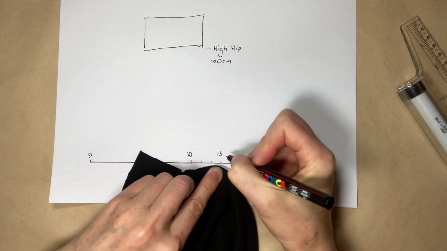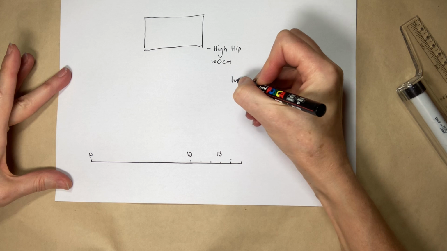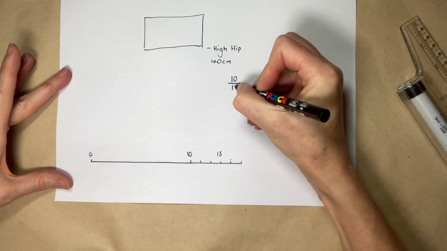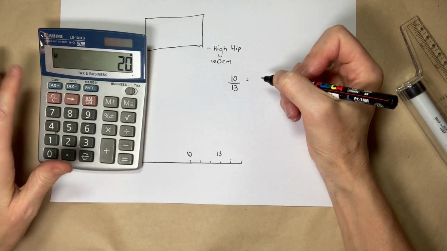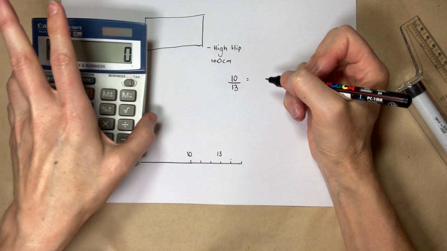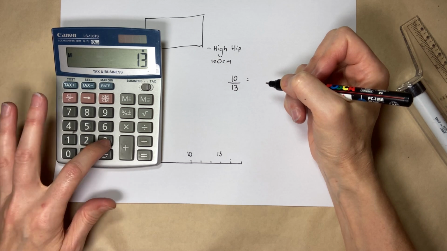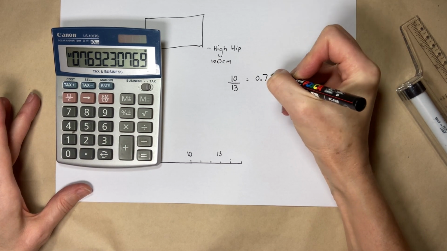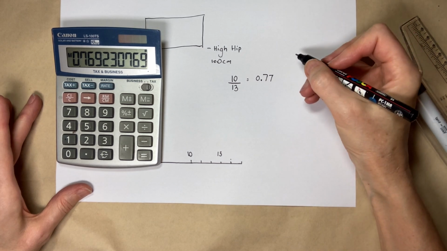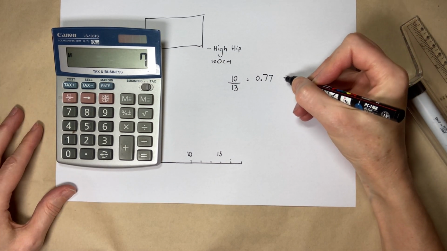For me, it's 13. Now comes the maths to work out what that is as a stretch percentage. I'm going to round that to 0.77. As a percentage, I simply times it by 100.